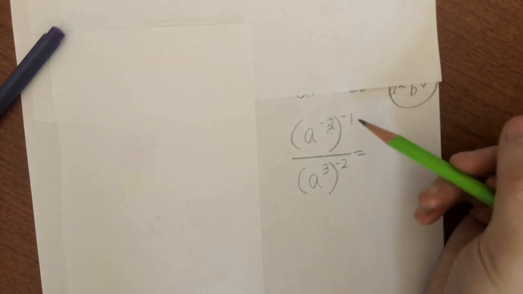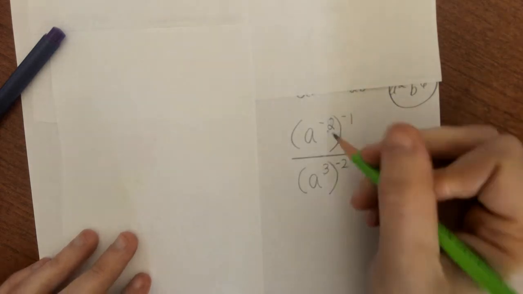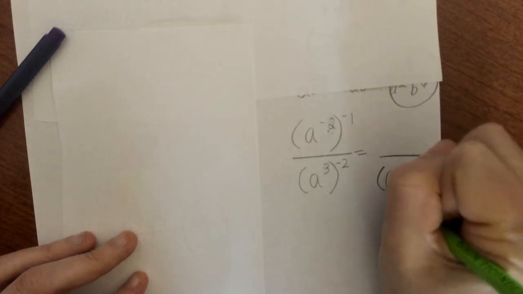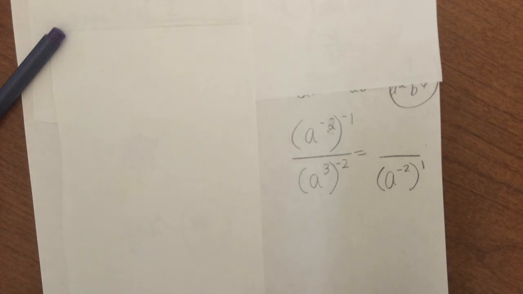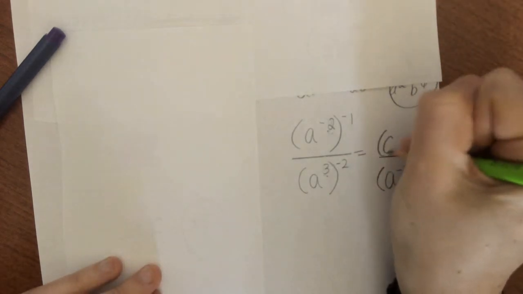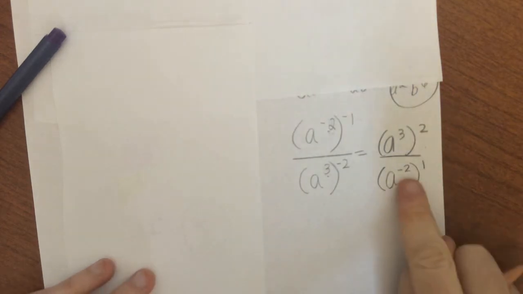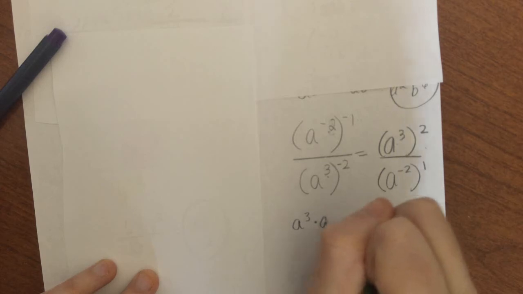So what we can do is we can go ahead and move the outside exponent, so sending this one to the denominator. But when you send it, the inside doesn't change. Only the outside does. And then this one's going to come up. So now that's really just a to the negative 2. That's a to the 3rd times a to the 3rd.